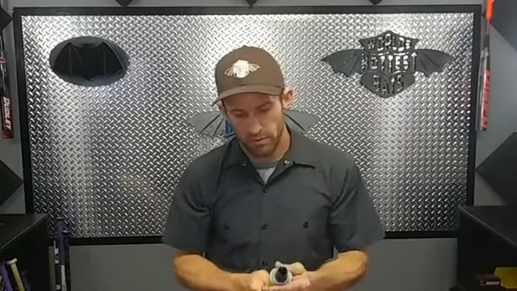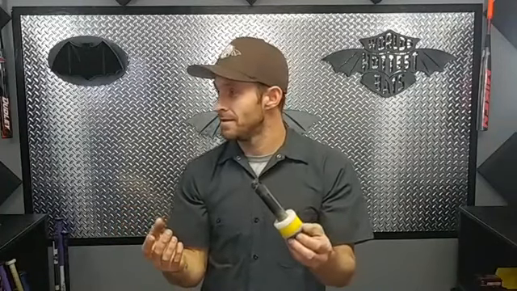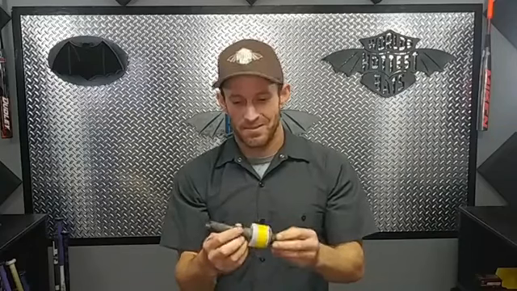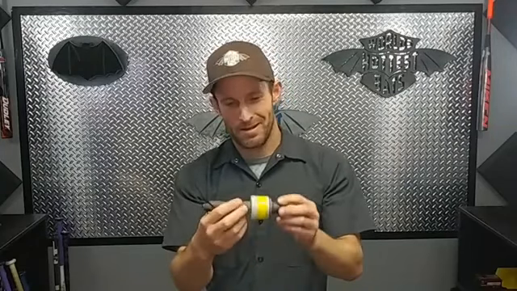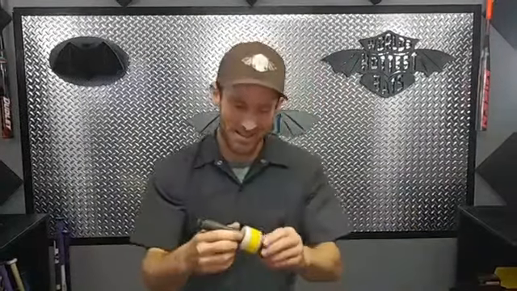So with that being said, I don't have one out of an RXT or a PXT right now. The PXT just has a piece of foam.